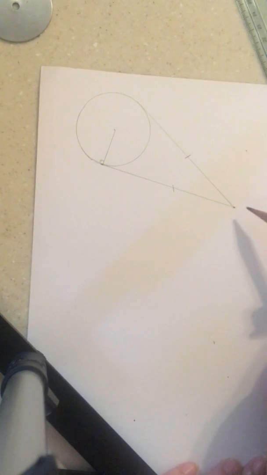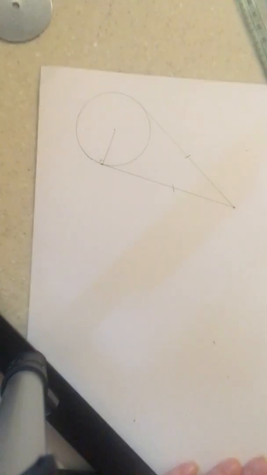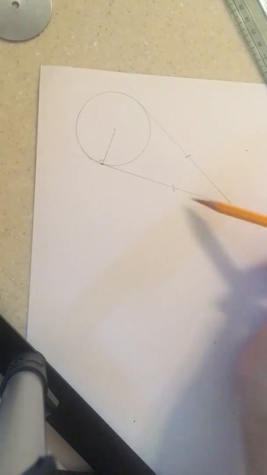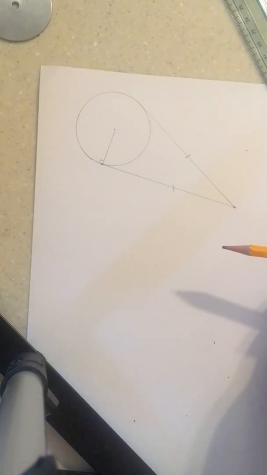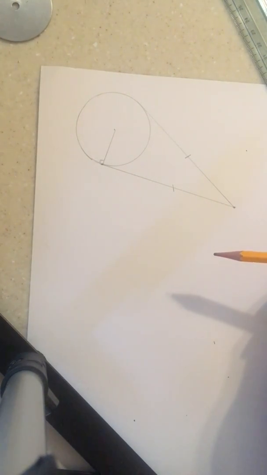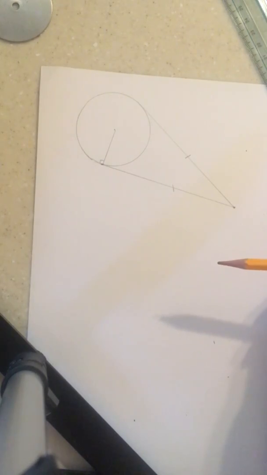So I know that it's perpendicular to the radius at the point of contact, and that two tangent segments from the same point are equal to each other. Very, very helpful information.